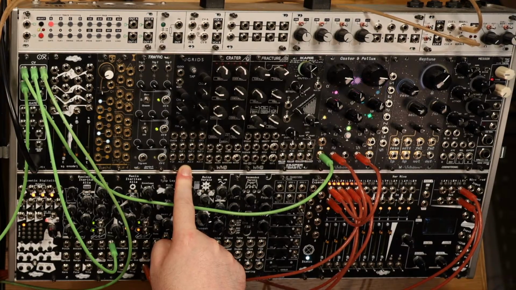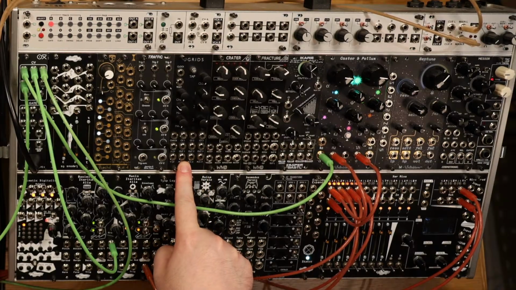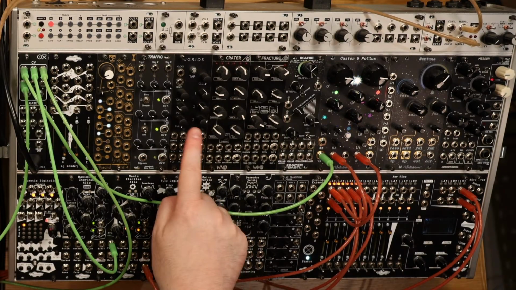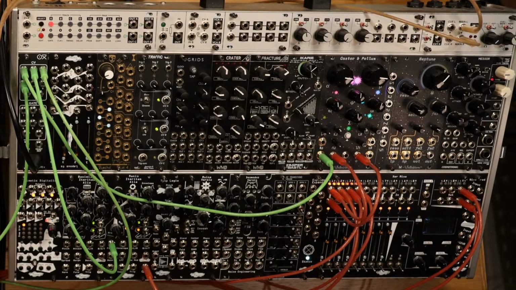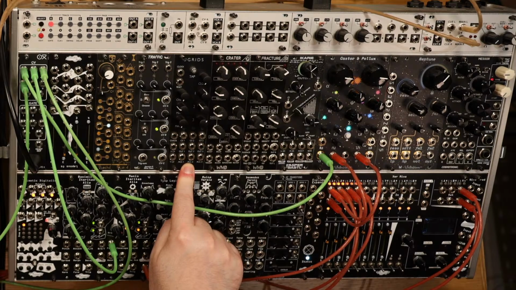The original Grids is much larger than this because it's made to be ergonomic and easily playable. You can see these knobs are pretty close together, so it's kind of hard to play this. But I didn't want to dedicate that much space in my case to that feature, so this was a case where a clone made sense for me.